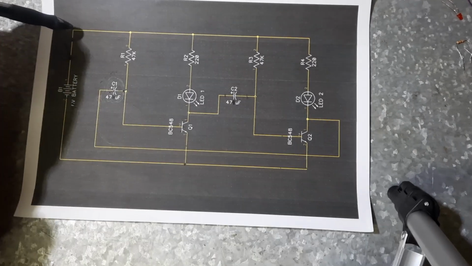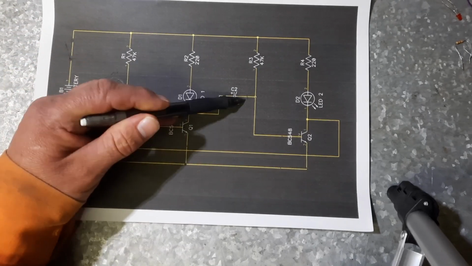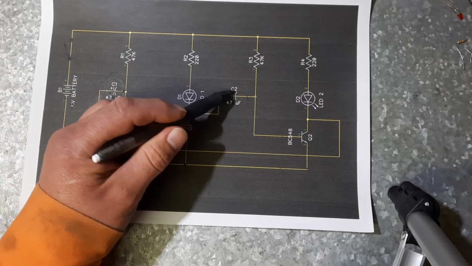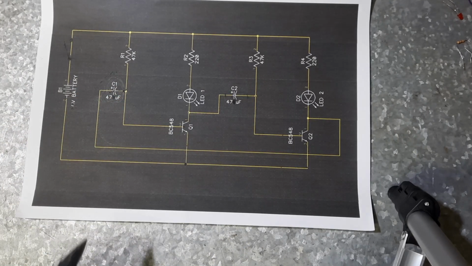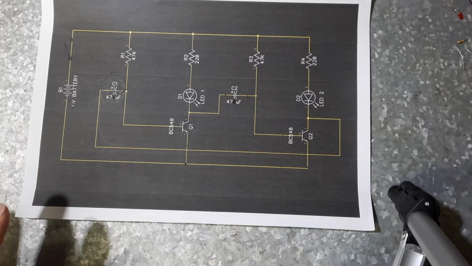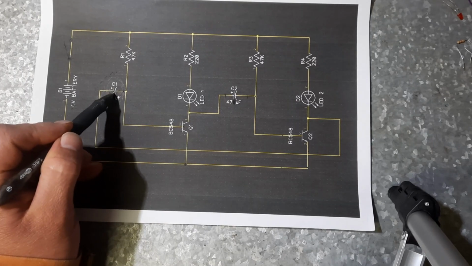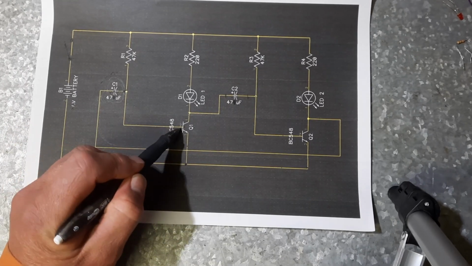So power will be flowing down here, and it'll light up this LED briefly until this capacitor charges. And this cap will charge to 6.8 volts. And that'll all happen until this rises to 0.7 again.